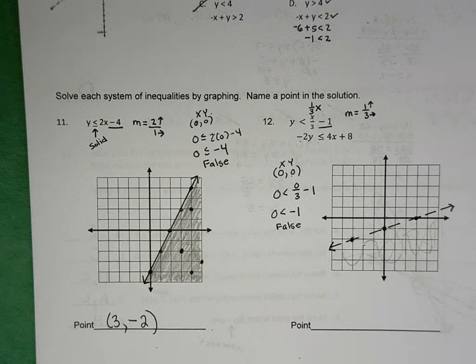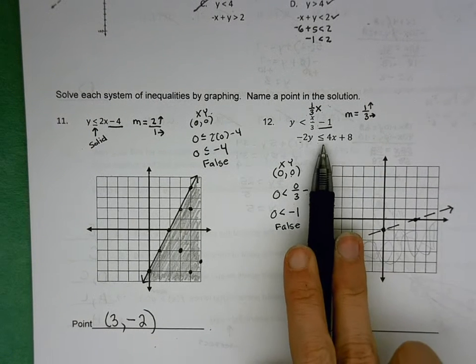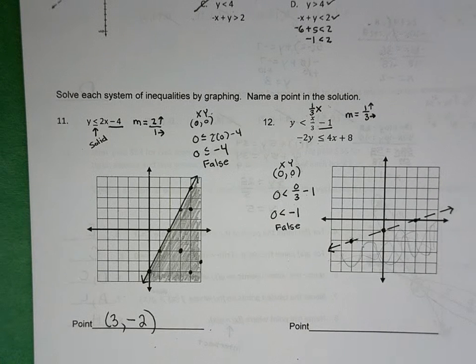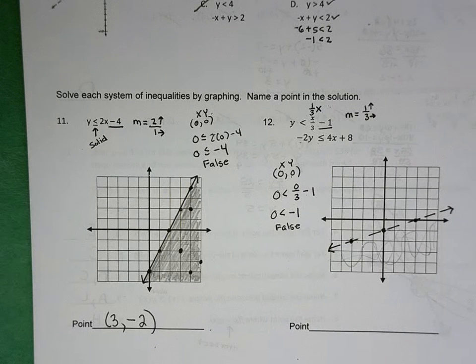Okay, next line, we've got -2y is less than or equal to 4x plus 8. You have a choice to make here. You can turn this into standard form and graph your x and y intercept. Or you can turn it into slope-intercept form to graph the y-intercept and the slope. It's going to be totally your choice. For me, I noticed that this -2y is pretty close already to being in slope-intercept form, and so I personally am going to choose to divide this -2 over. It's going to allow me to turn it into slope-intercept form.